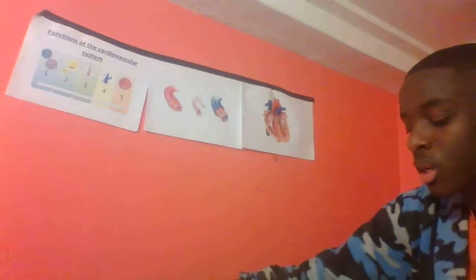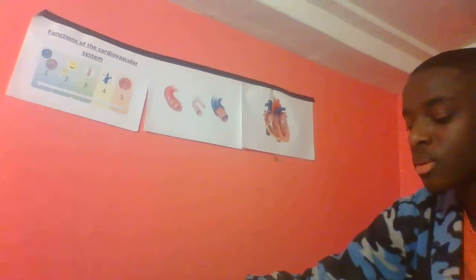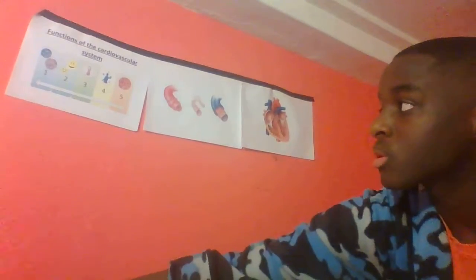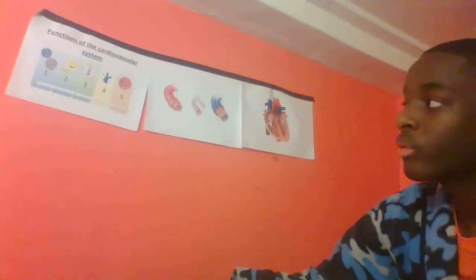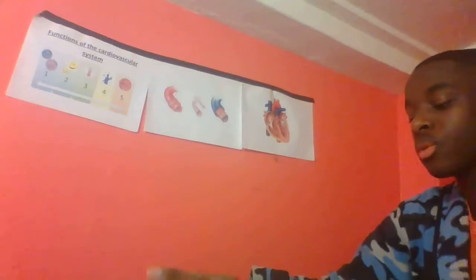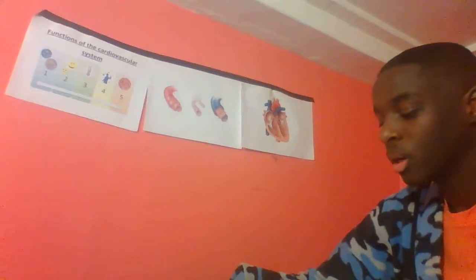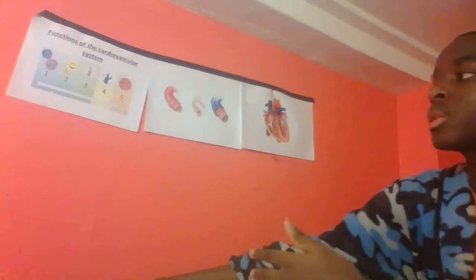Number two is the production of hormones such as endorphins, adrenaline, estrogen, testosterone. This happens depending on the mood that we have or how we're feeling. Number three is homeostasis or thermoregulation, which is when our body adapts to the outer temperature.